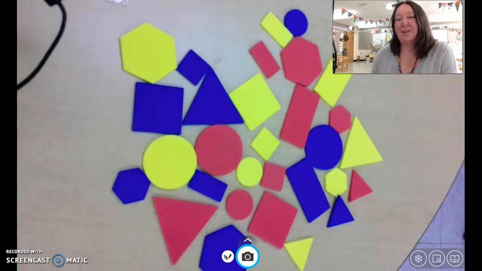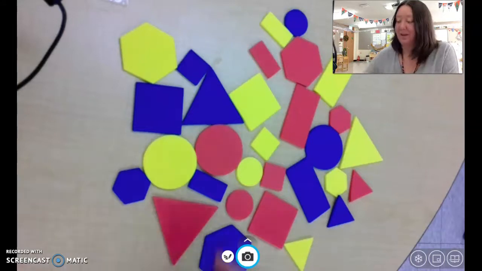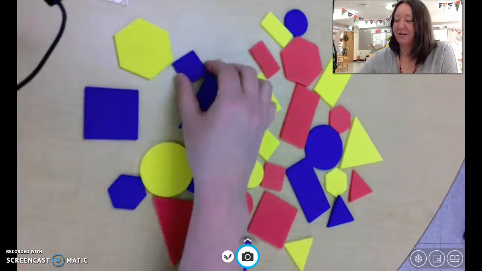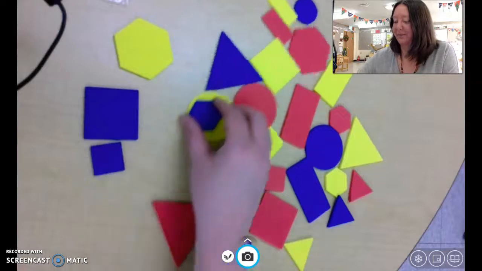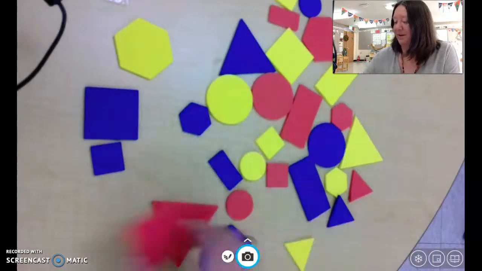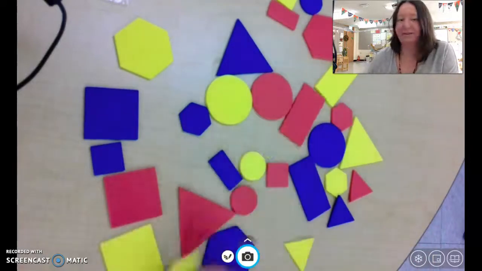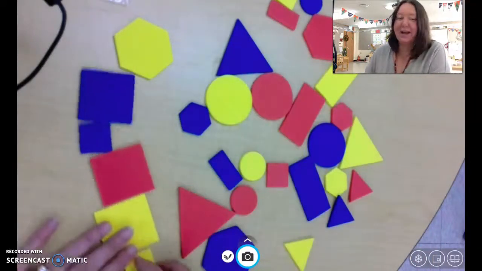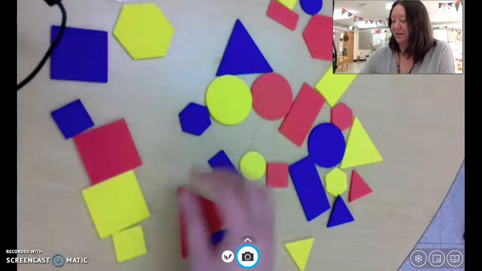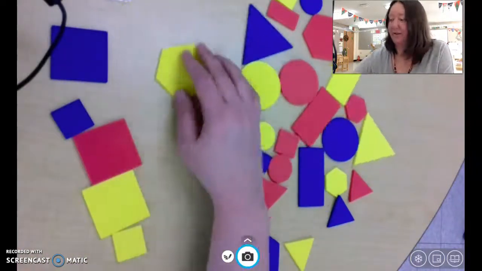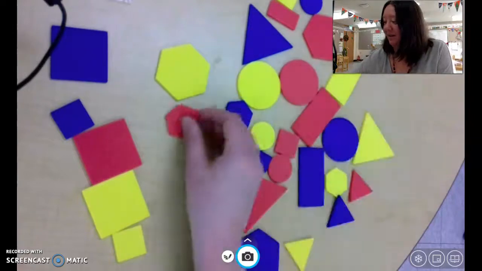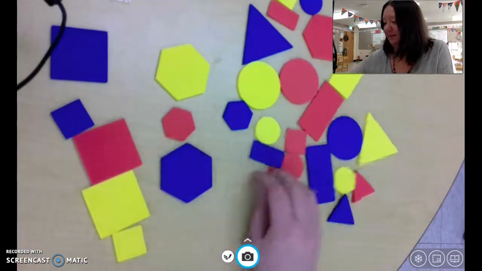So looking at these shapes, I can say, let's sort these by what shape they are. So I could take all the squares and put them together. I want just the squares together. And then I can say, okay, I've got all the squares. Then I want all the hexagons together.